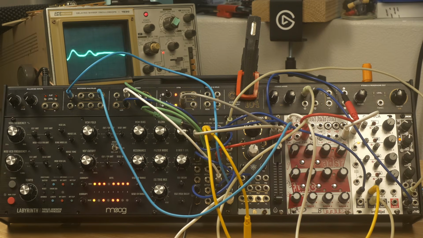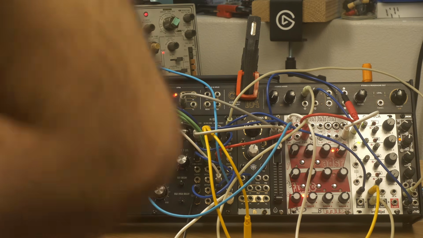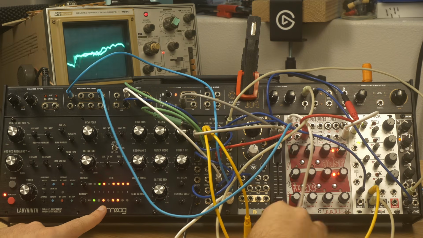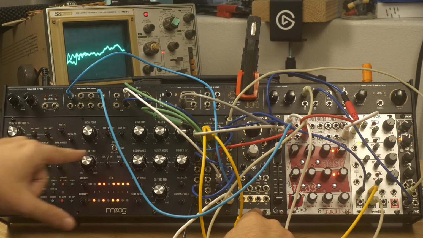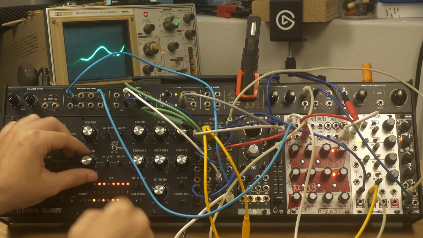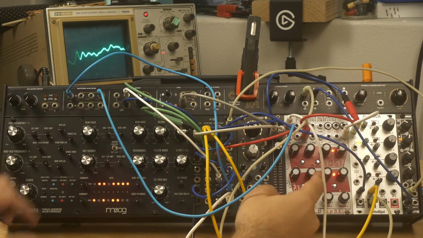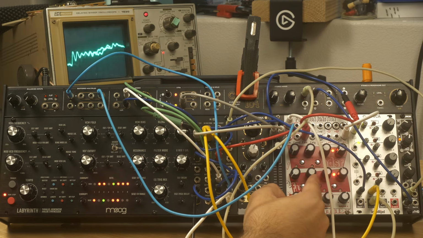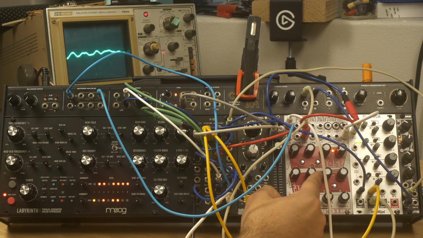Anyway, I've got 4 voices that you're going to hear. I'm actually going to take my vocal out of the oscilloscope. You're going to hear 4 voices. First, this is sequencer 2, controlling the ONA through the filter of the Labyrinth. And I'm controlling it with this envelope generator over here, from the Function Junction.